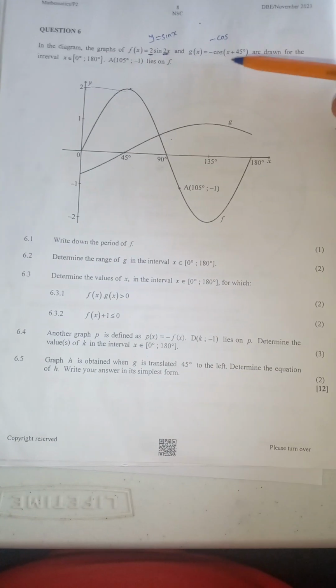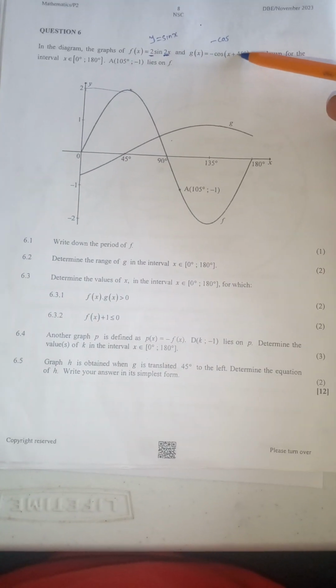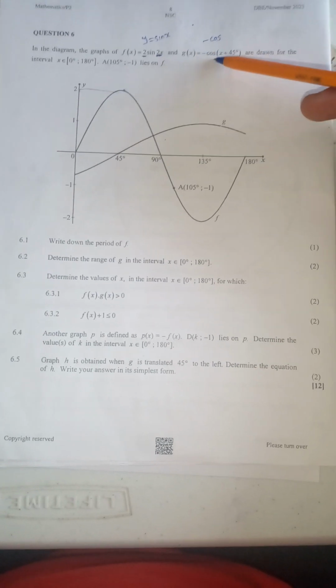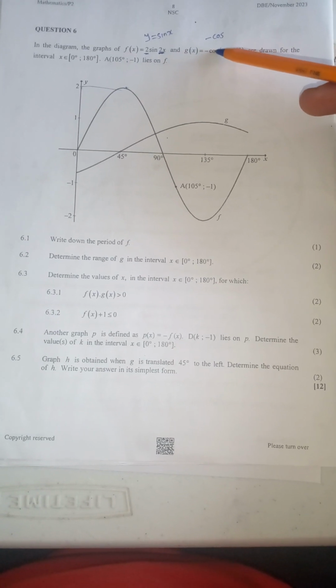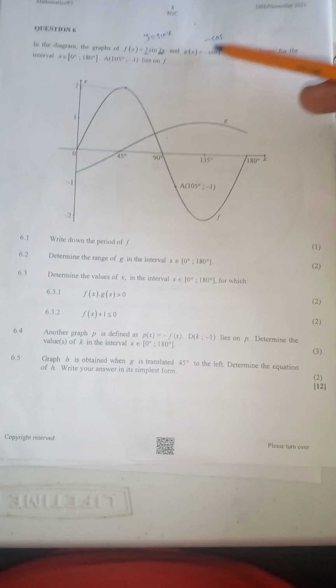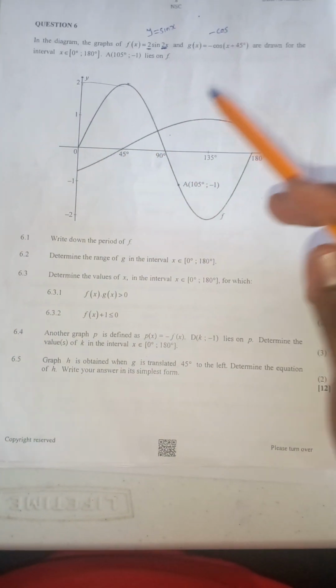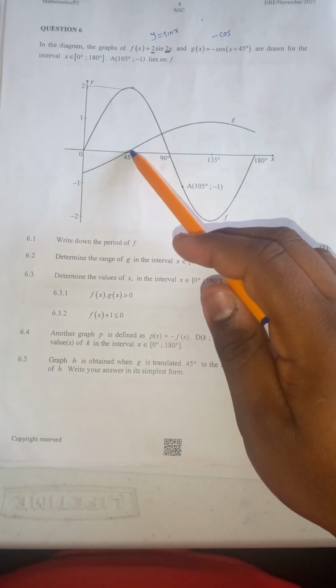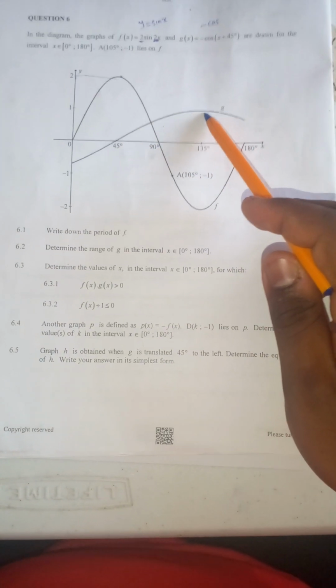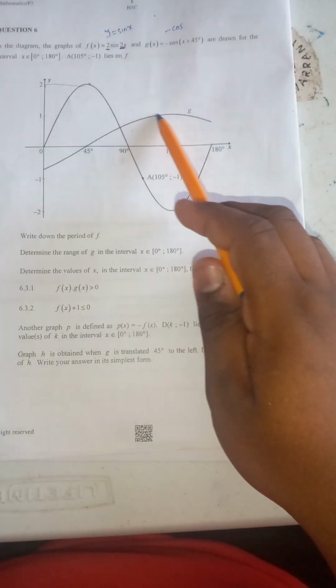The amplitude of g(x) is 1, because the amplitude is the maximum point that your graph reaches. So as you can see here, the amplitude of this graph is 1.